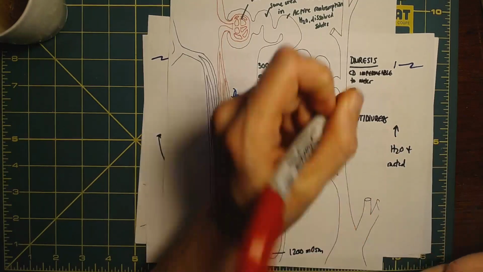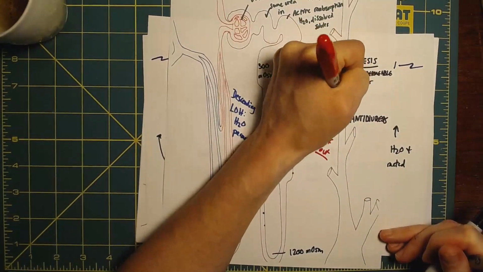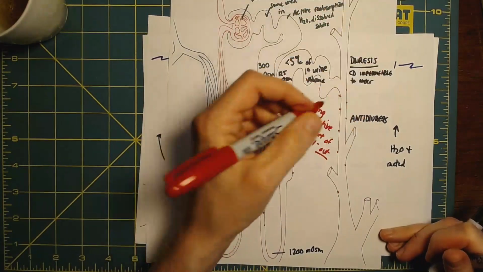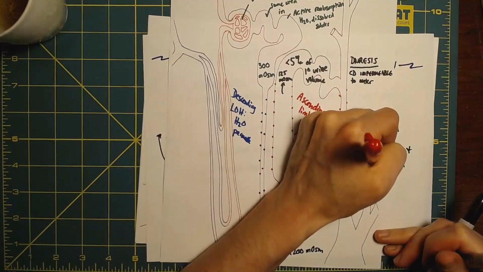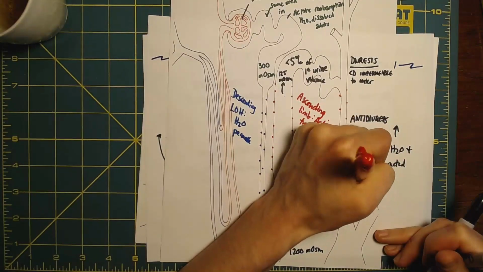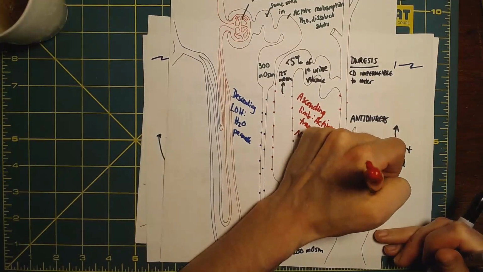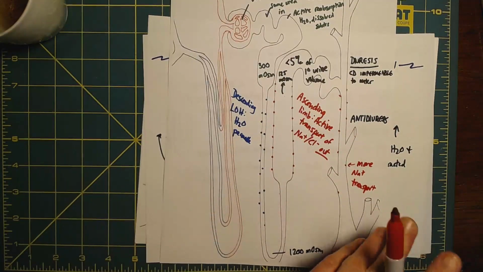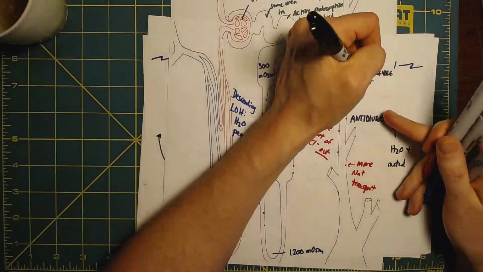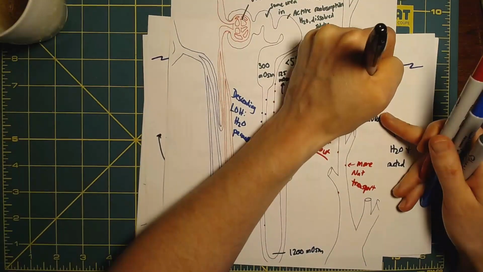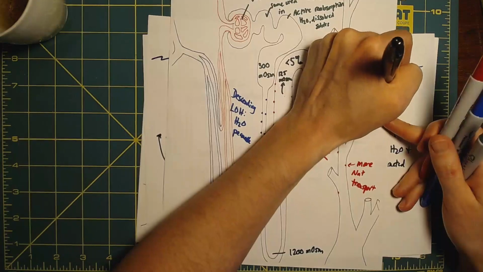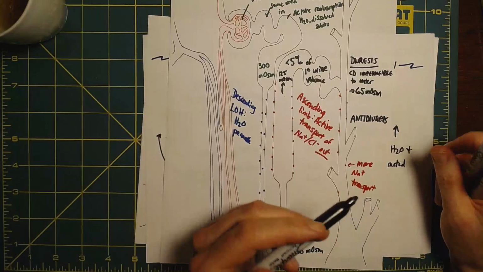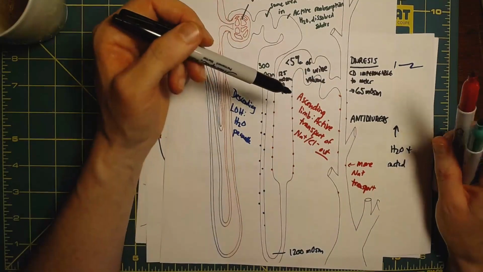And there are actually even more sodium transport proteins along this collecting duct. So we can get down to an osmolarity as low as 65 milliosmoles by the time the urine actually leaves from the collecting duct. So that's pretty good for an animal that's seeking to get rid of extra water.